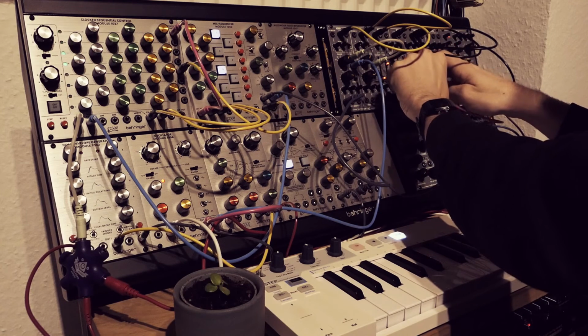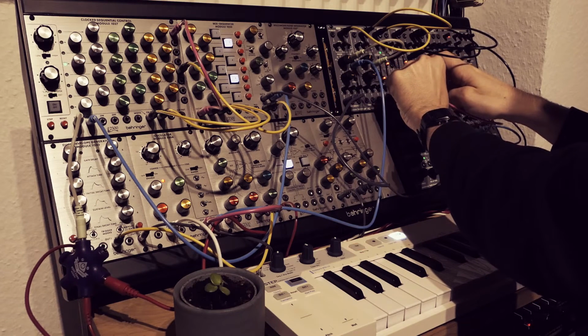It became a small improvisation, and I also added an additional modulation and a third oscillator to make it even more interesting.